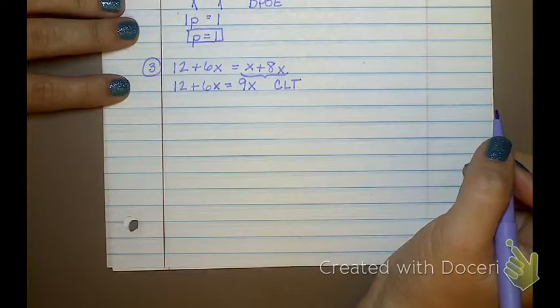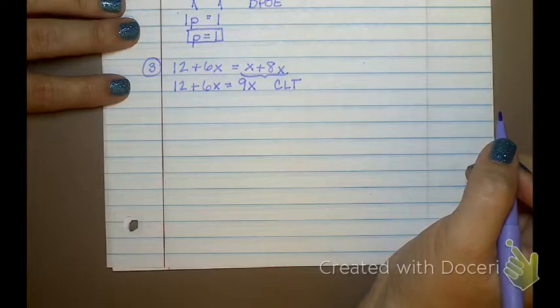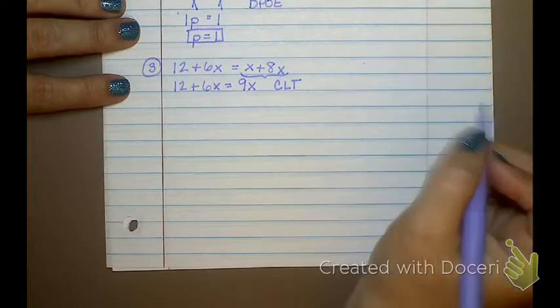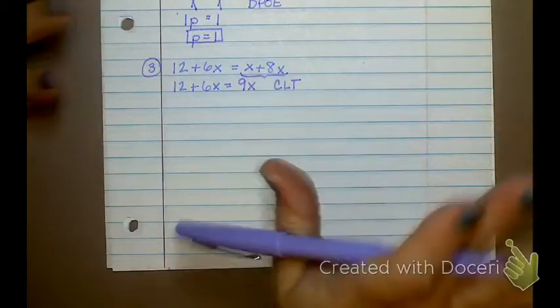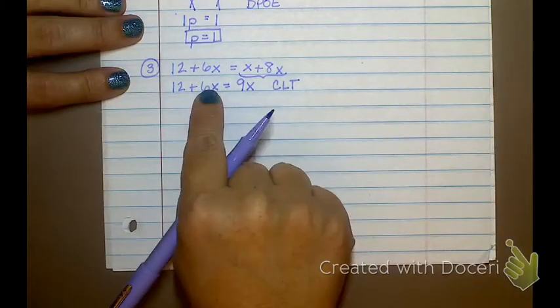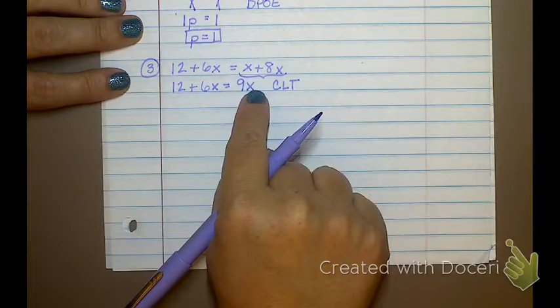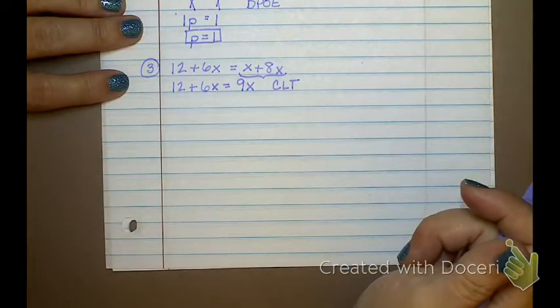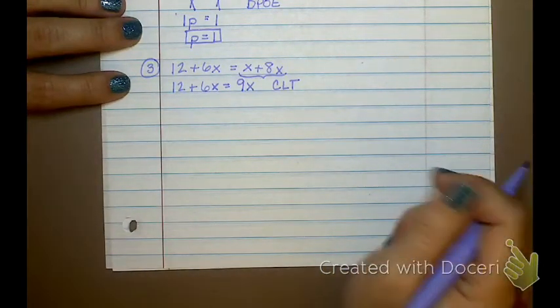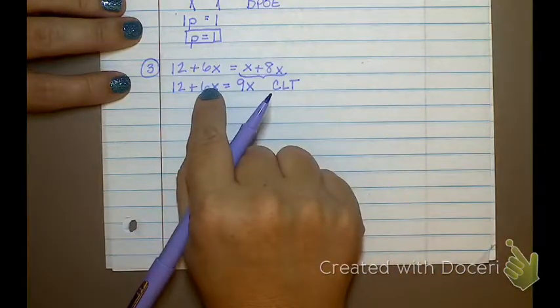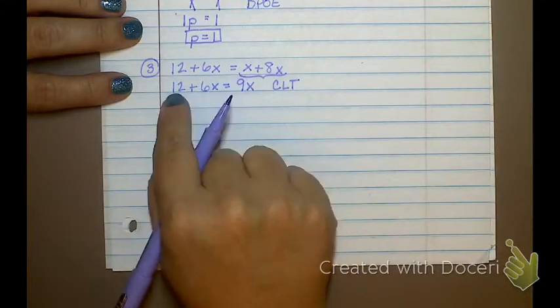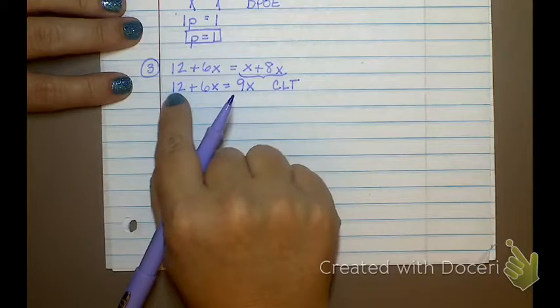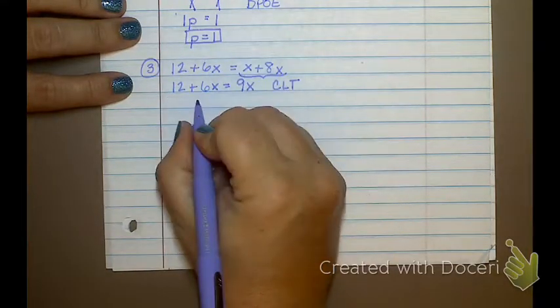Now I still need to combine like terms, but this time they're on opposite sides of the equal sign, so I have to use one of those equality properties. How do I get them? Well, first off, do I want to move the 6x or the 9x? 6x. Why? Because I want to move the x's by themselves, right? Oh, yes. So I want them away from this guy. So how am I going to move the 6x?